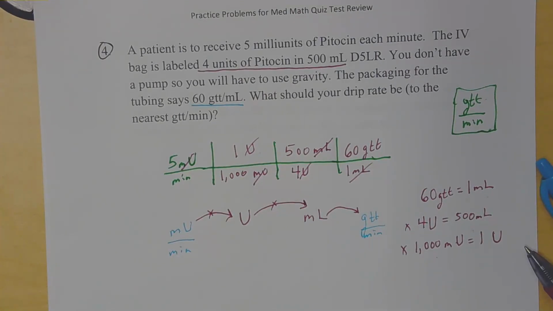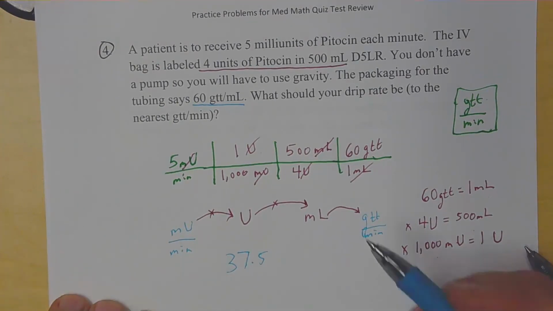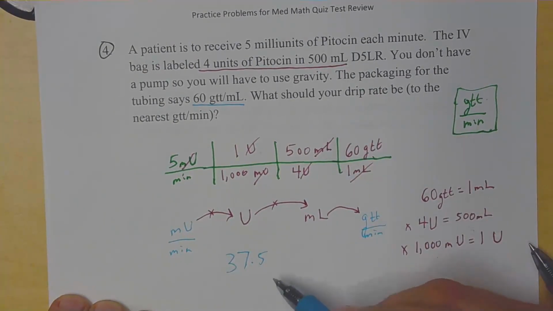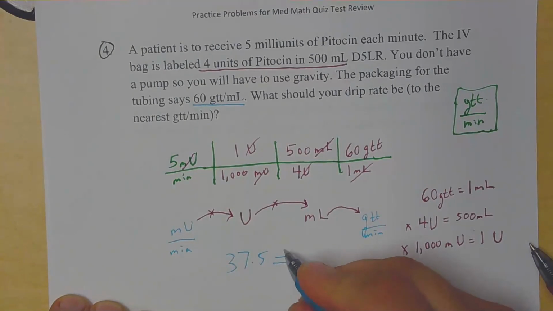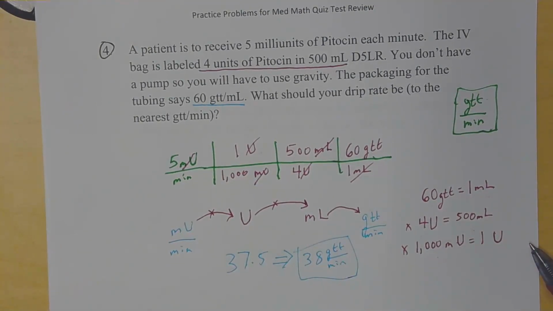Now, I wanted it to the nearest drop per minute. So if I get an answer of 37.5, I need to round that because it needs to be the nearest drop per minute, or in other words, to the nearest whole number. Well, that would be 38 drops per minute. And there's my answer. 38 drops per minute.